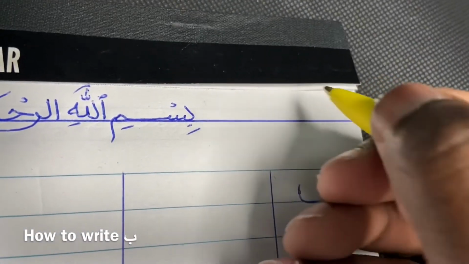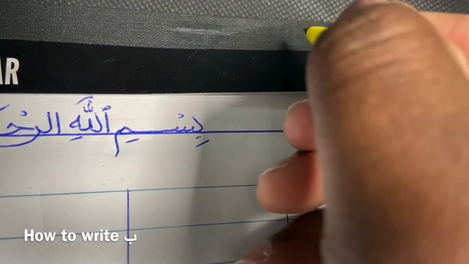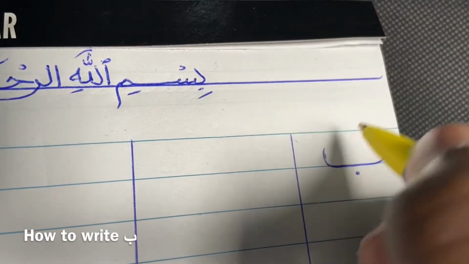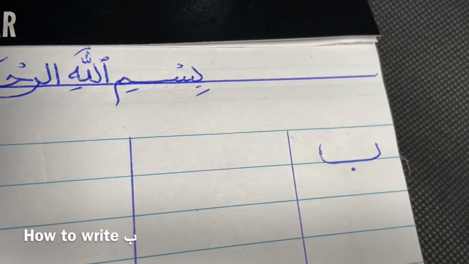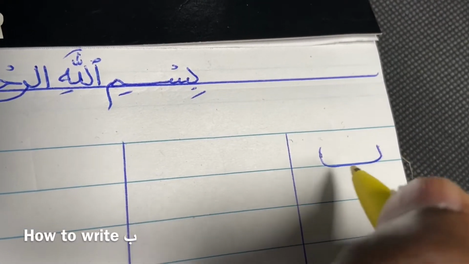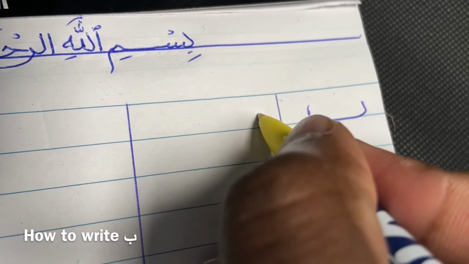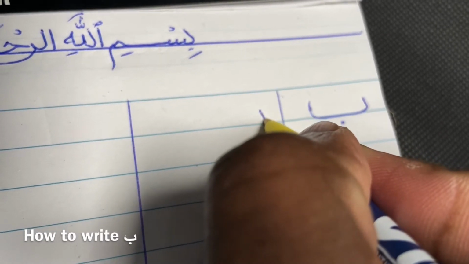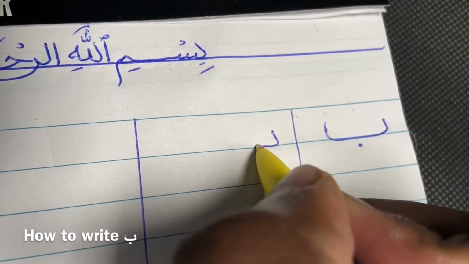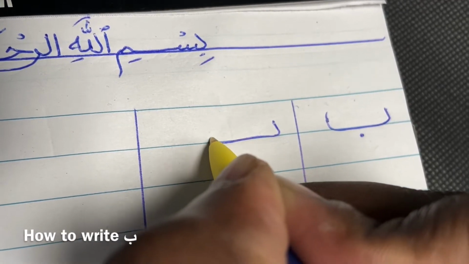I don't want a big circle. I see some students sometimes, they make a big circle or they make a big dot. All I need is a small nutqa or dot, inshallah. So I'll do it again right here. Start from the middle, go down to the line, stay on the line, curve back up.